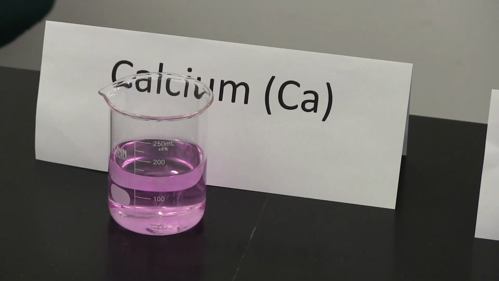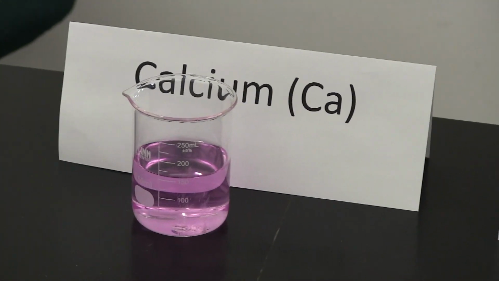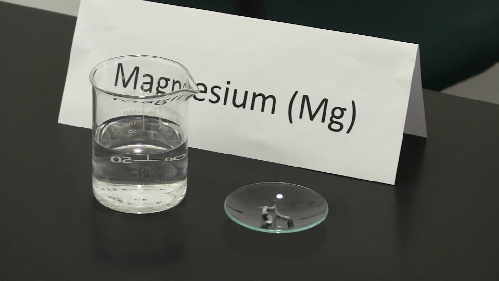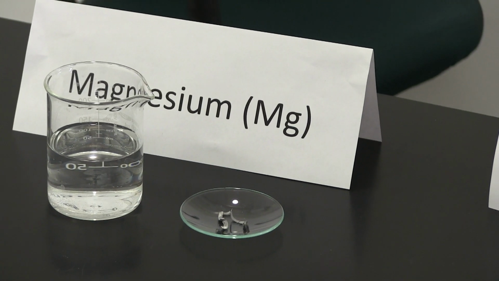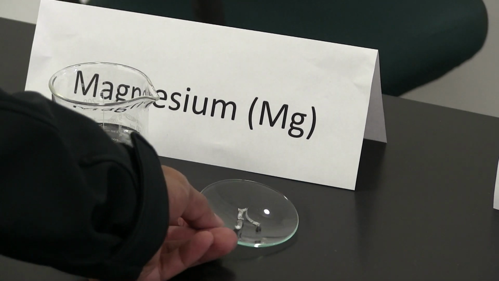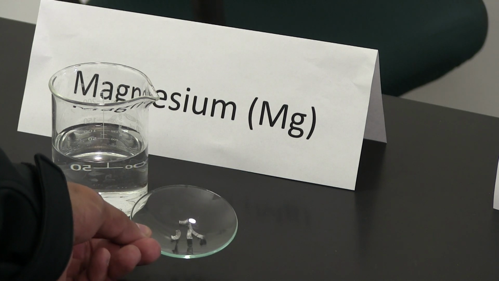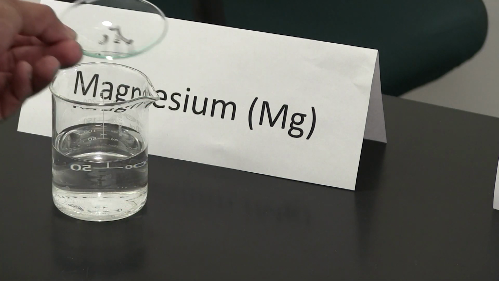And finally, magnesium is the next metal that I'm going to react with water. Okay, and this is what magnesium looks like. So let's see what happens when we place magnesium in water.